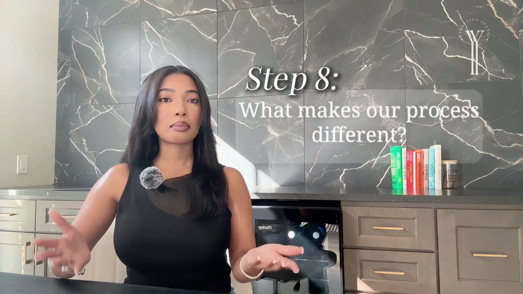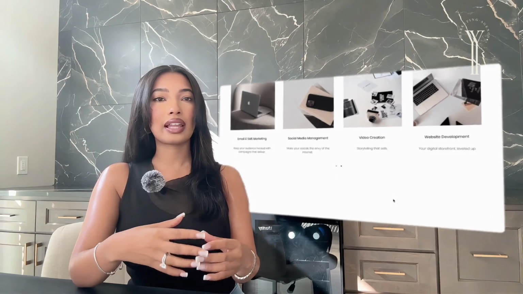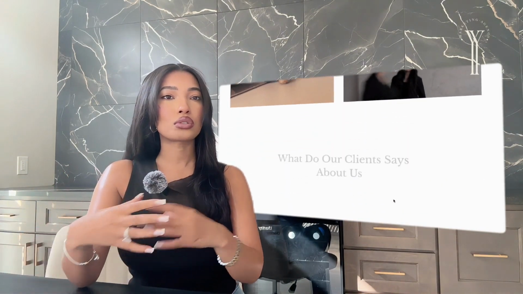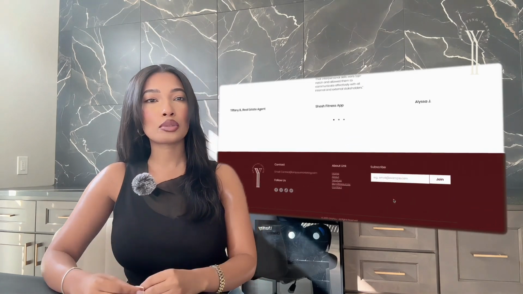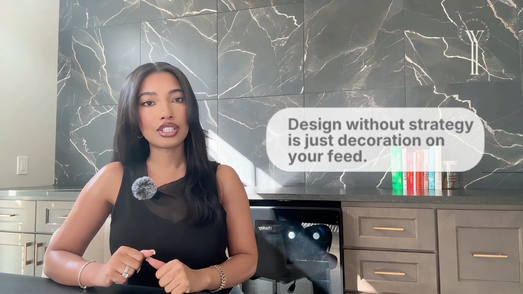Step 8, what makes our process different? Here's where Only You stands out. We don't just make pretty posts. Every single piece of content has a strategic reason for existing. We think of content like a web. Each piece of content ties back to your brand goals. A reel isn't just a reel, it's a touch point that drives someone to your website, gets them onto your mailing list, or builds authority in your industry. And that's why strategy is a non-negotiable here. Design without strategy is just pretty decoration on your feed.